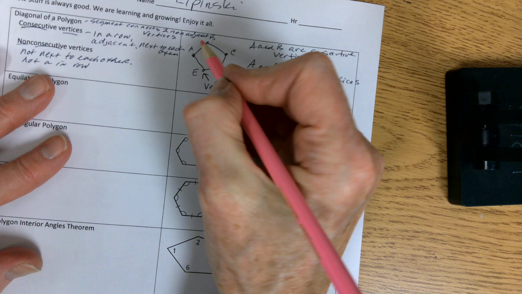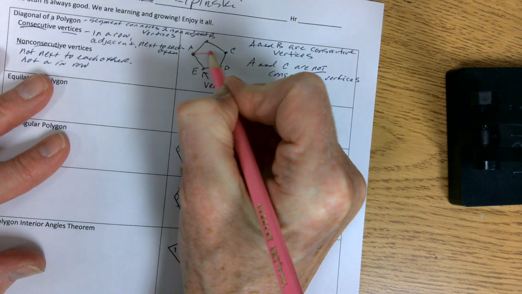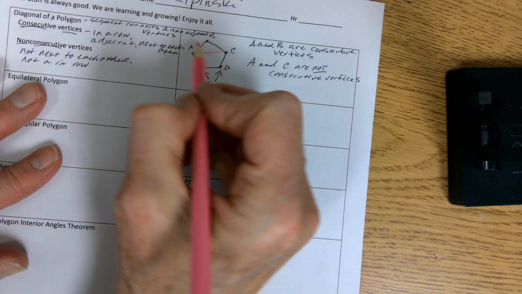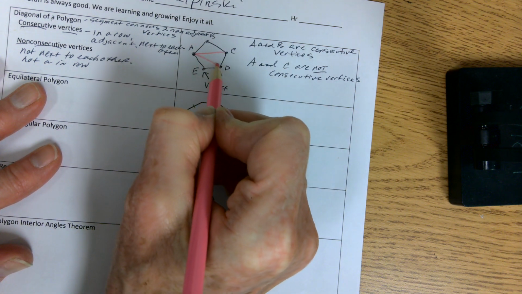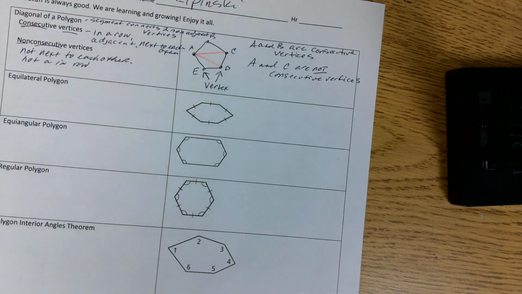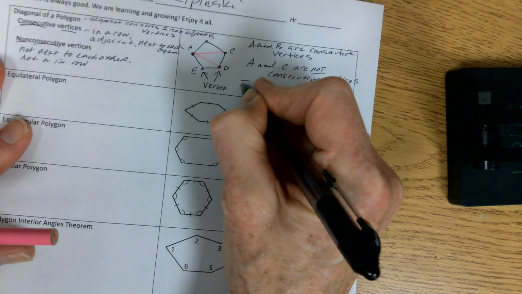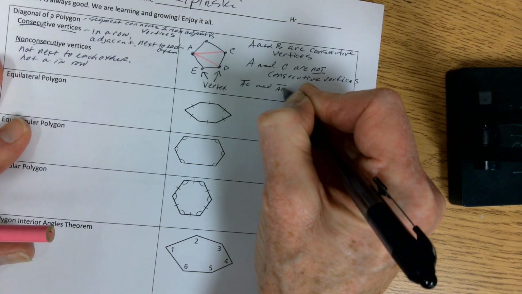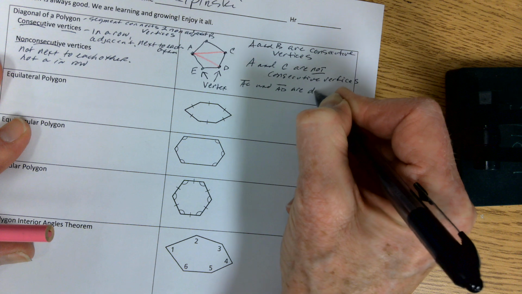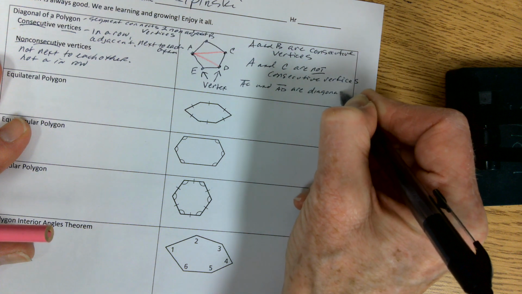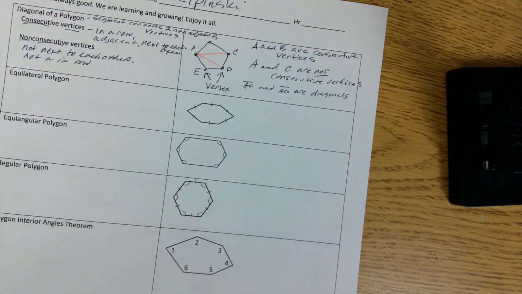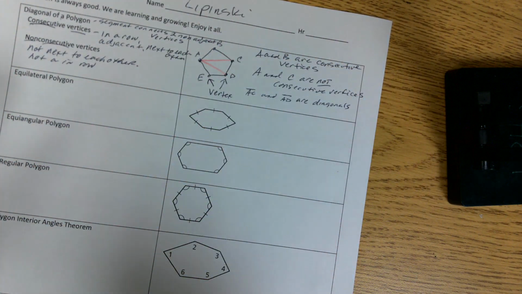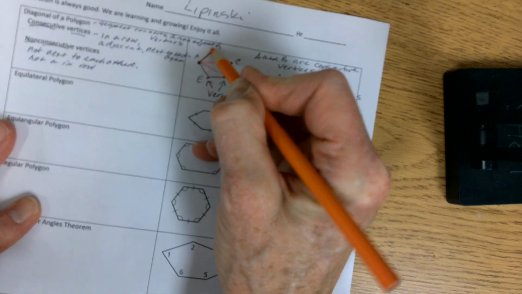Okay, if I go segment AC is a diagonal. Segment AD is a diagonal. Okay, I cannot draw segment AB as a diagonal because it doesn't go across anything.